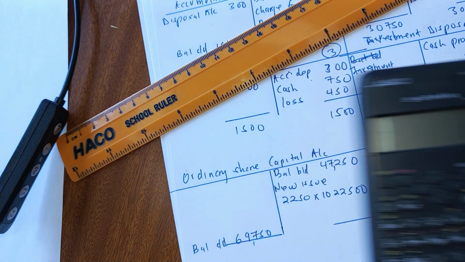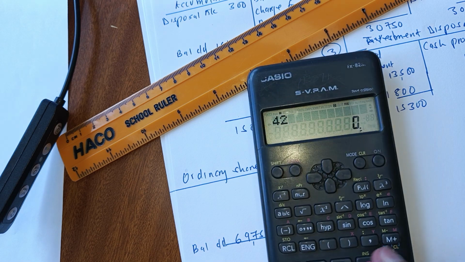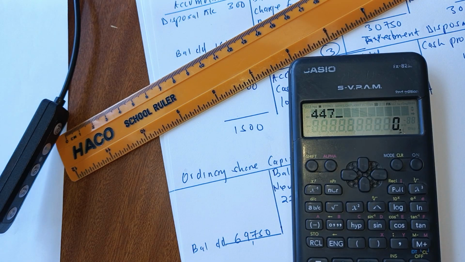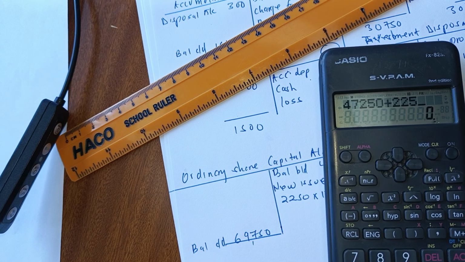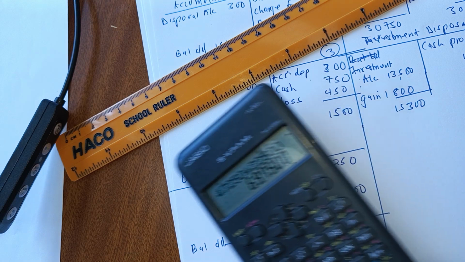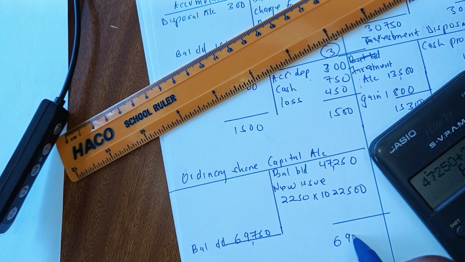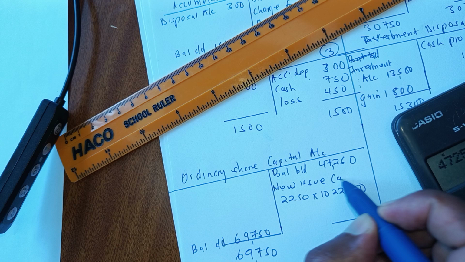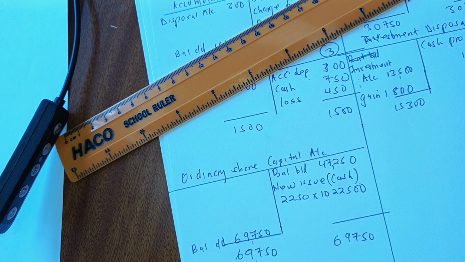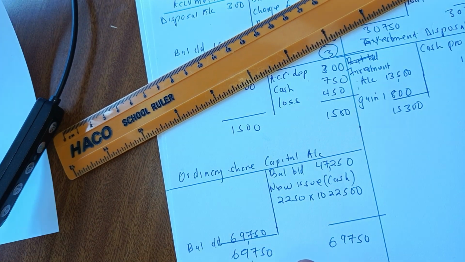So if we balance off that account, let's add it up to see how it goes. 47,250 plus 22,500, you're getting 69,750. Now it means that the new issue came in form of cash. So that was cash received from issue of ordinary shares, because you can see that the account is balancing. Next thing here is ordinary dividends.